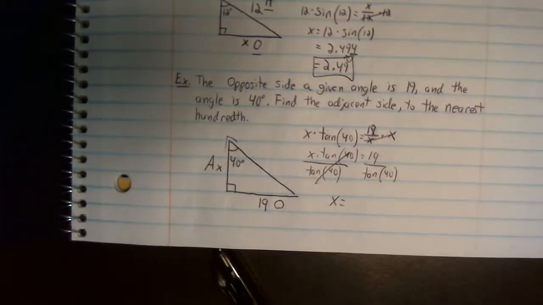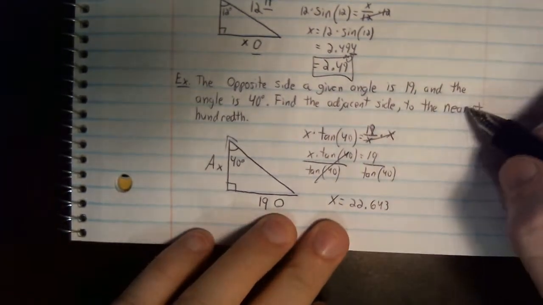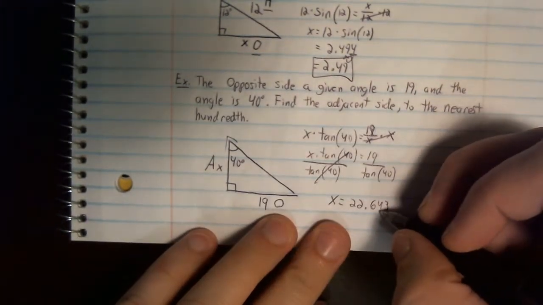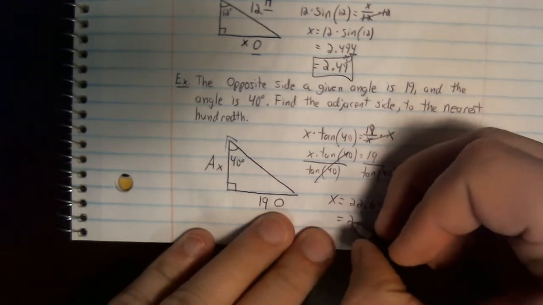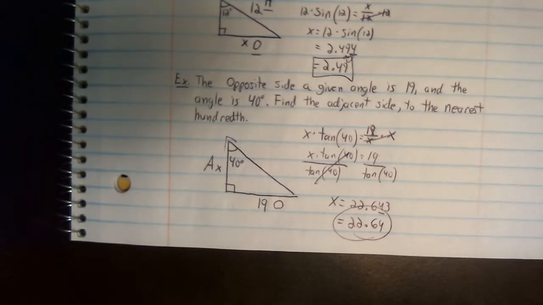So let's go back to the calculators. 19 divided by tangent of 40 gives us 22.643. Rounding to the nearest hundredth, that 3 tells the 4 to stay the same, so our final solution is 22.64.